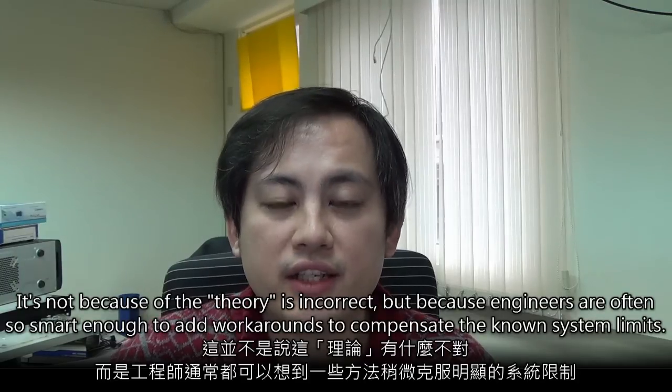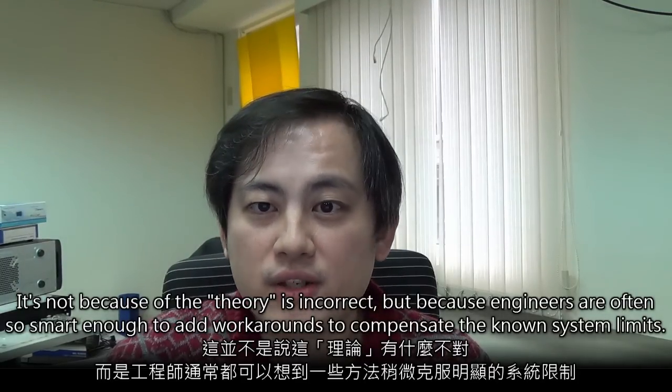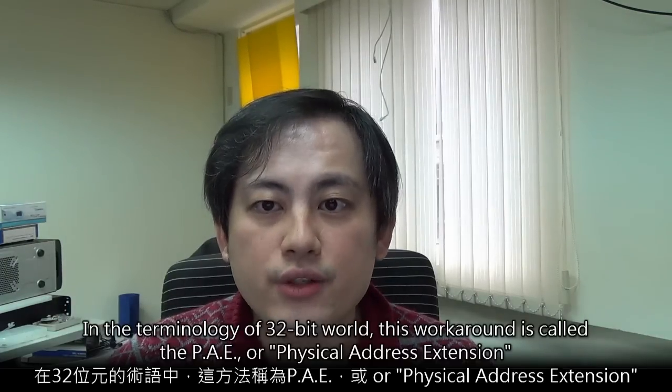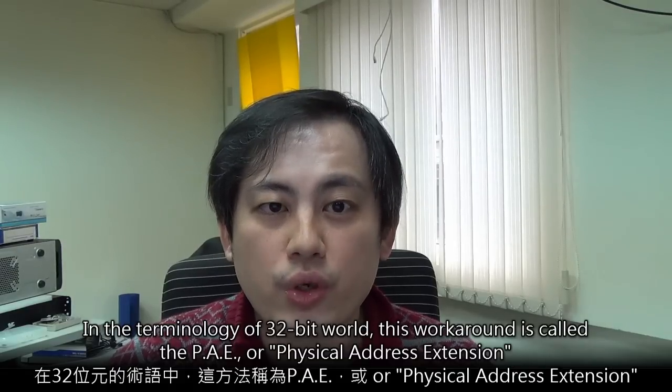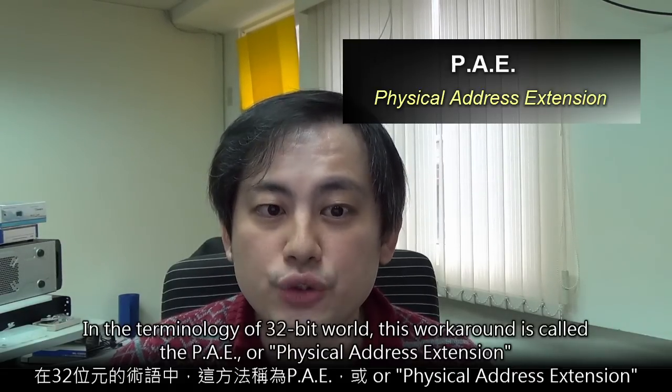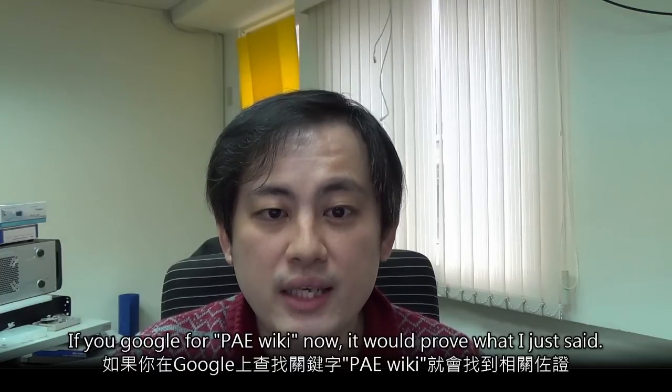It's not because the theory is incorrect, but because engineers are often smart enough to add a workaround to compensate for the known system limits. In the terminology of the 32-bit world, this workaround is called PAE, or Physical Address Extension. If you Google for PAE wiki now, it will prove what I just said.